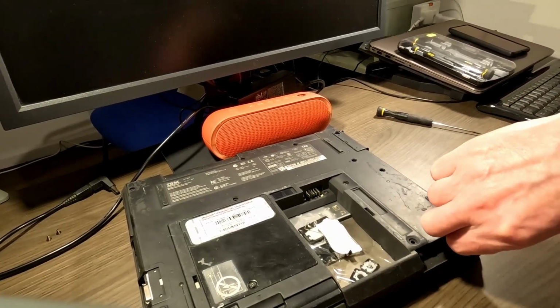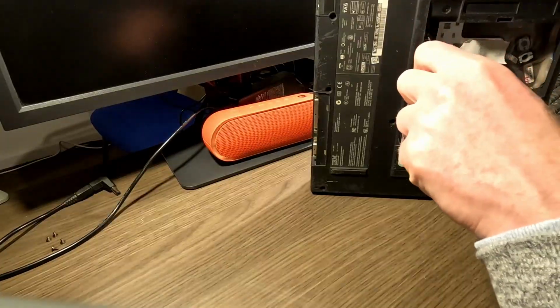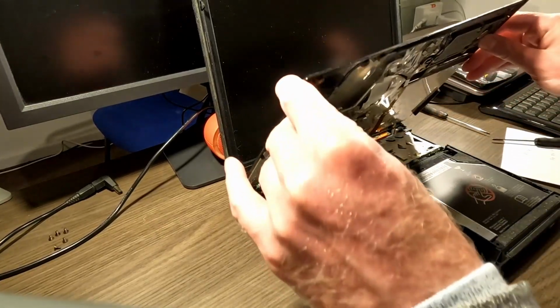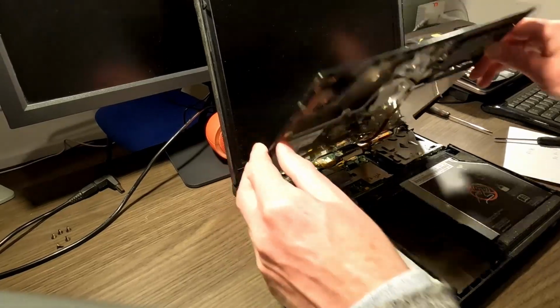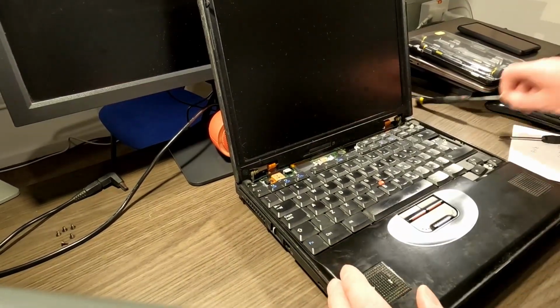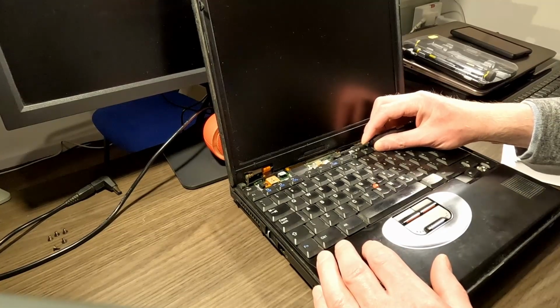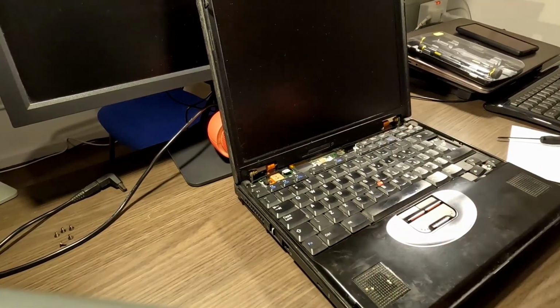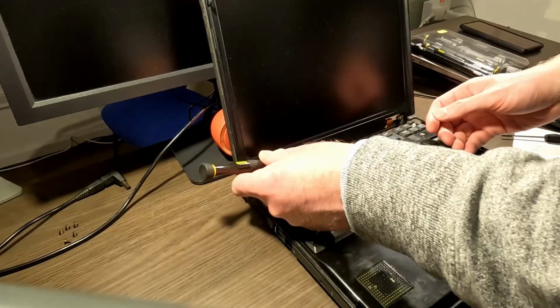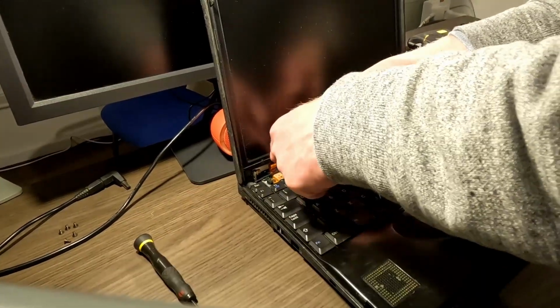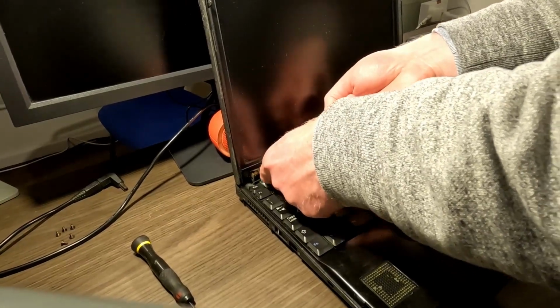This is a good piece of kit. Right, so the keyboard is now ready to come off. This small connector here needs to be pulled up. I think that pulls up here.